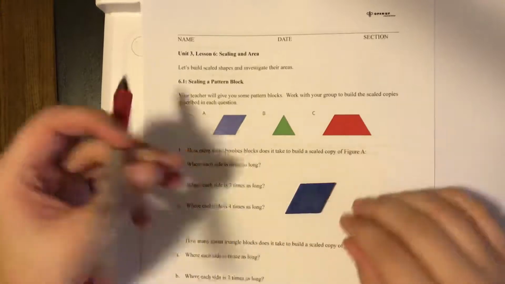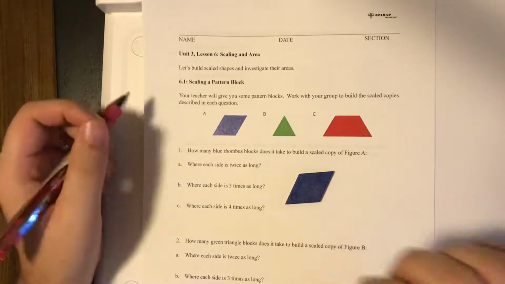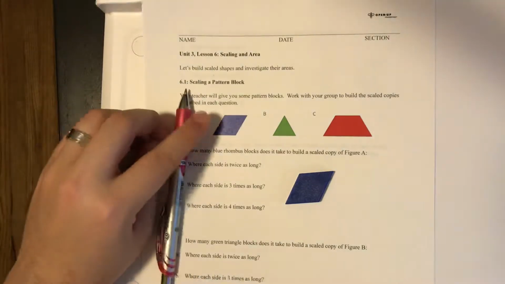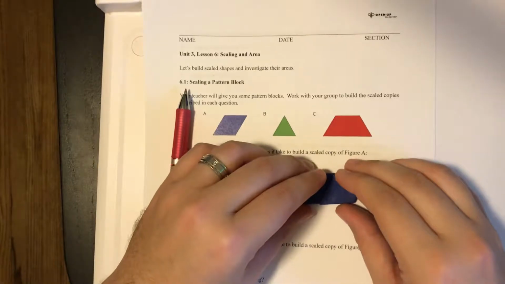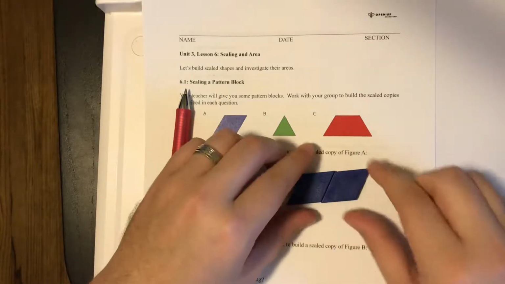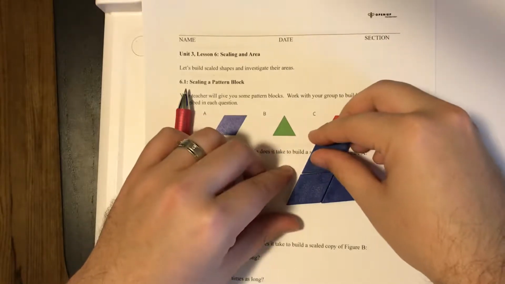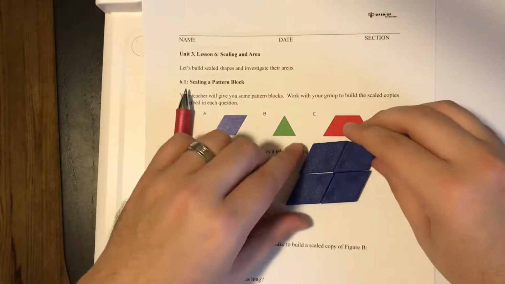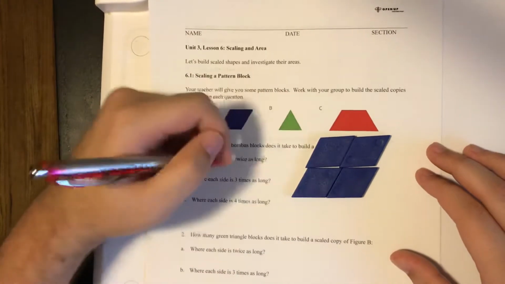And so if this is what we start with, it's asking us to make a new rhombus where each side is twice as long as what we started with. So if I wanted to double this side, I would have to put one next to it like that. But now I've only doubled one side. So I need to double this length here. I need to add another row at the top, and I apologize for the cups here. So now I have a 2 by 2 rhombus. And in order to scale that, I need to have 1, 2, 3, 4 blocks.